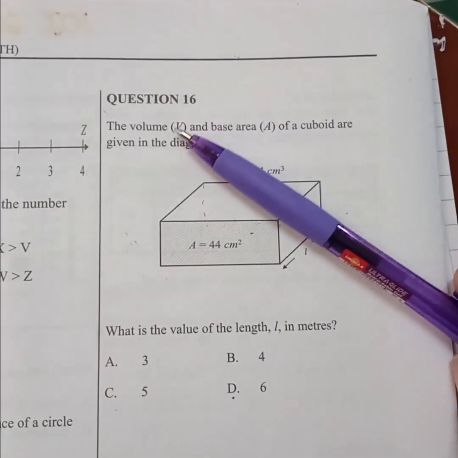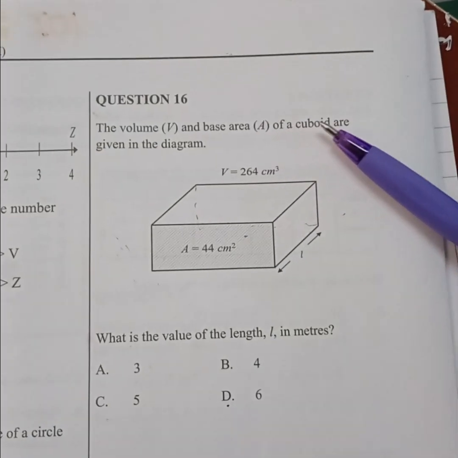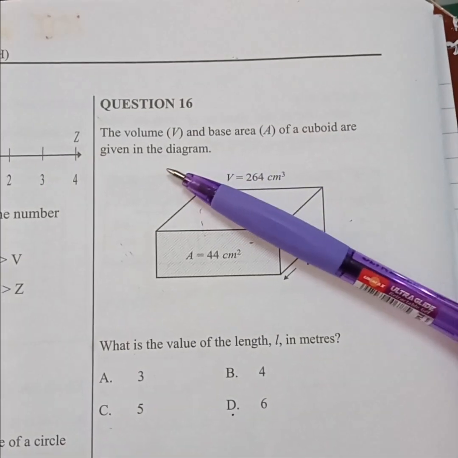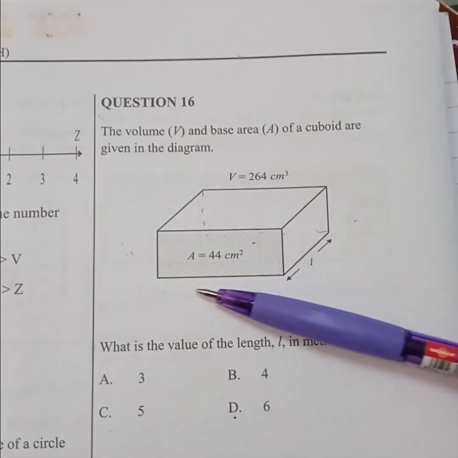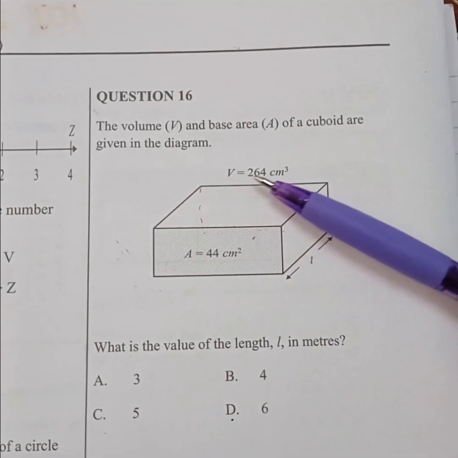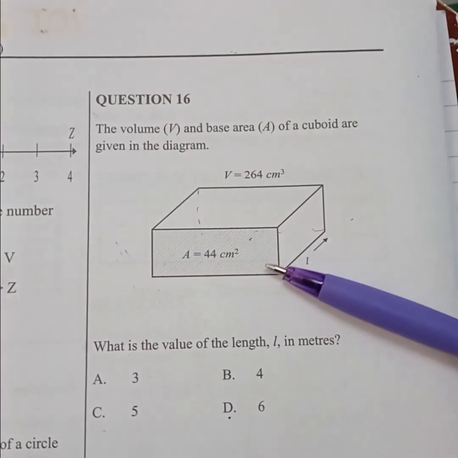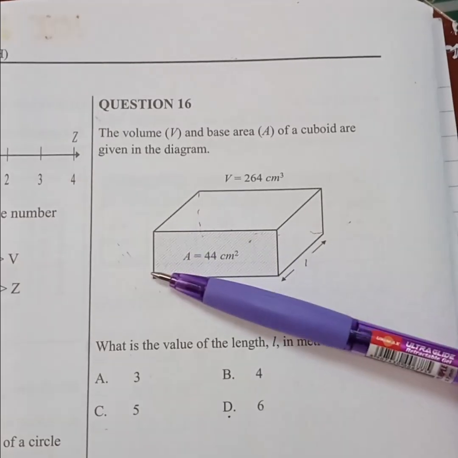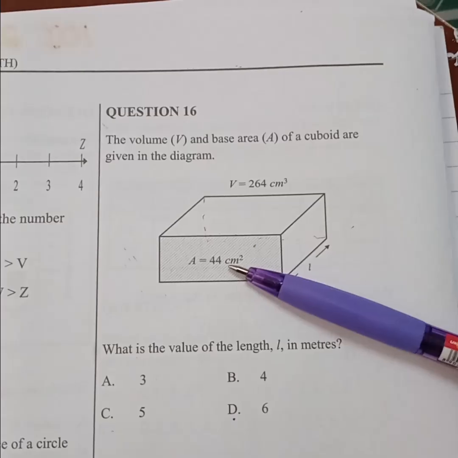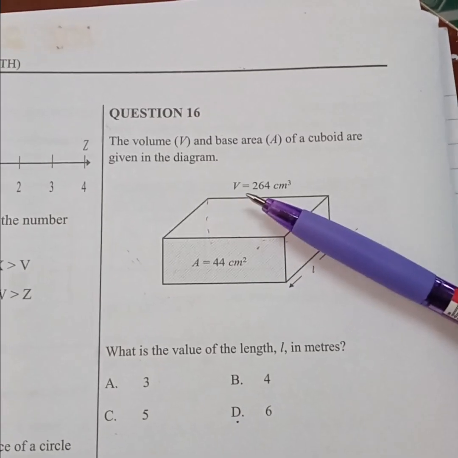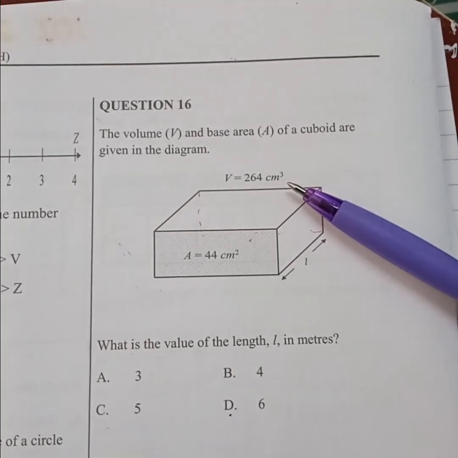Okay, here they say the volume V and the base area of a cuboid are given in the diagram. Here's the cuboid, which is also called a rectangular prism. We have this rectangular face at the front, which is shaded, and the area is given. It's 44 square centimeters. And the volume of the whole shape is 264 cubic centimeters.